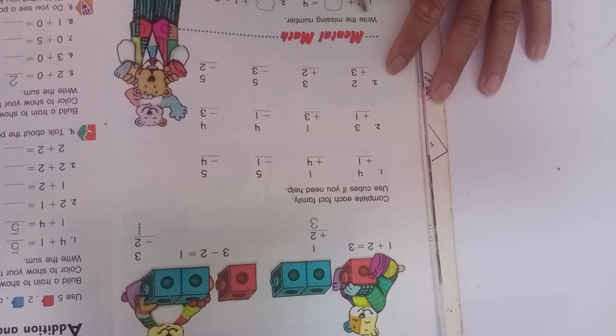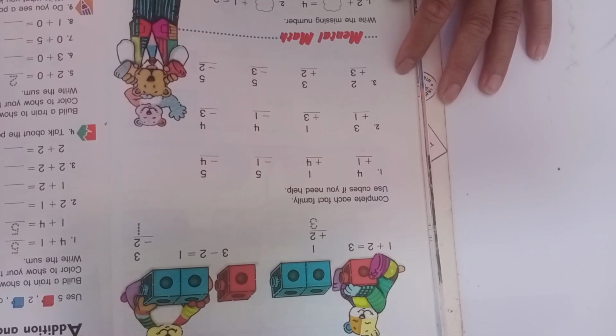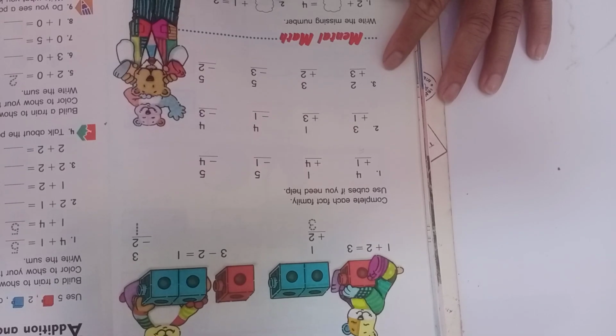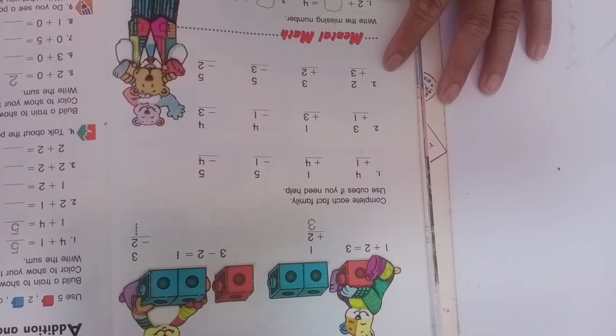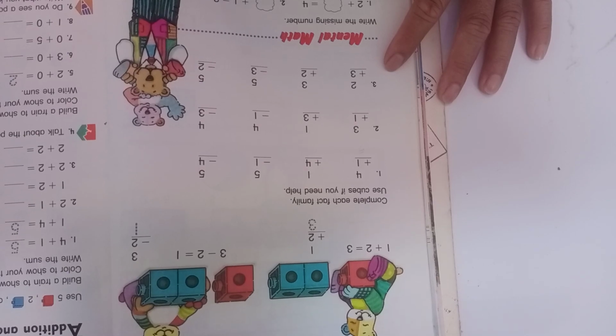Okay, mental math. Write the missing number. Number 1: 2 plus 2 equals 4, and dot plus 1 equals 2, meaning that 1. 4 take dot equals 2, meaning that 4 take 2 equals 2. Dot take 1 equals 1, meaning that 2 take 1 equals 1. Okay, right.